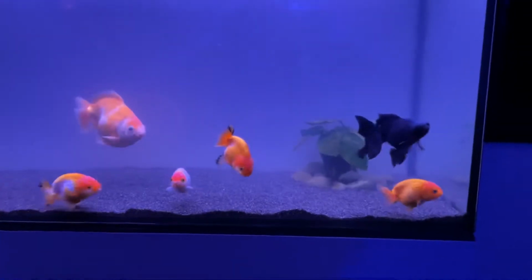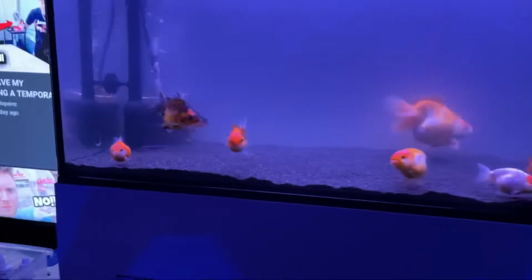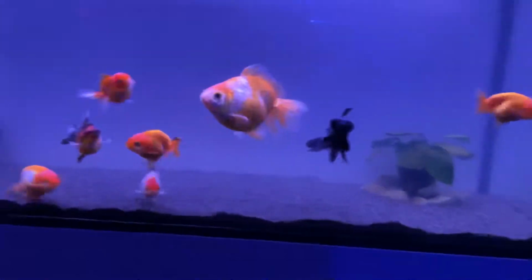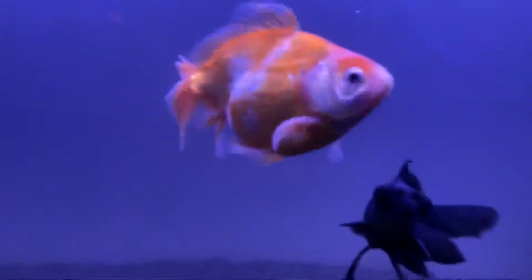Now, I'm not saying these are the correct things to do and this is the correct way to do it, but this is how I'm going to do it. I've done it before and it was fine, so I'm going to do it again. And as you can see, it's no harm to the fish. They're all swimming around perfectly healthy, perfectly happy. They know that this will be sorted soon.